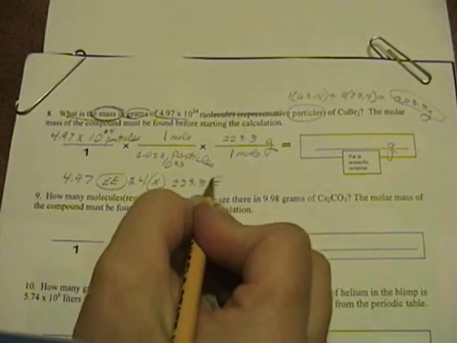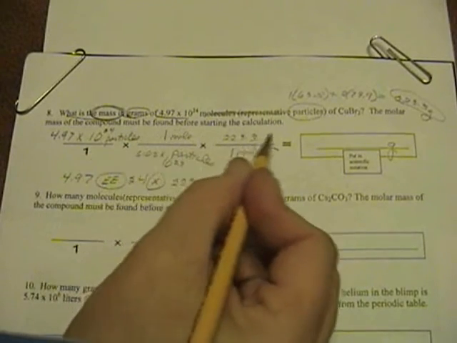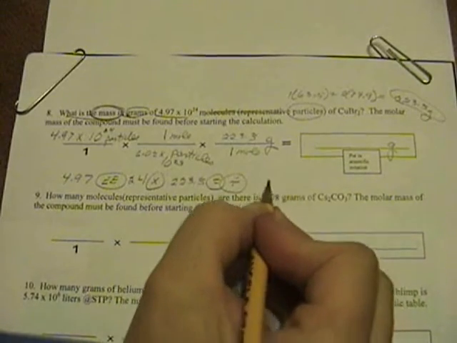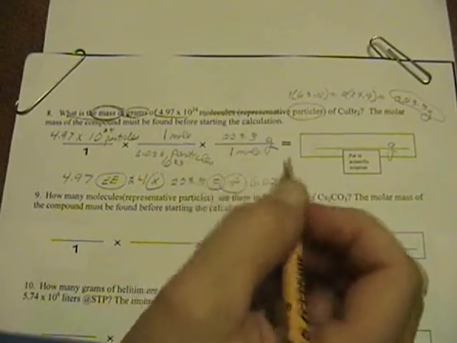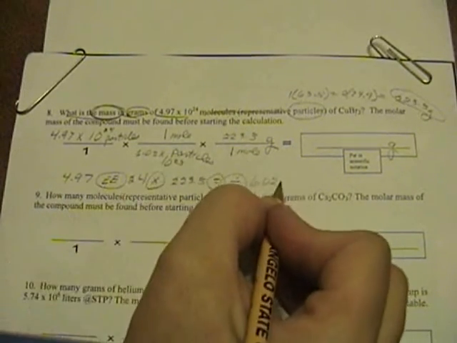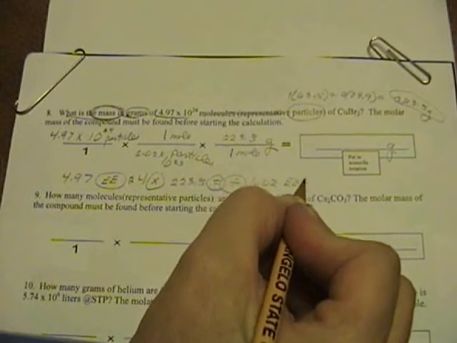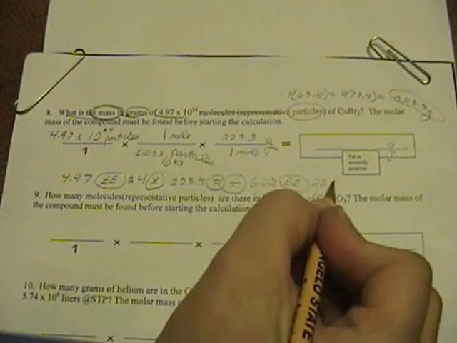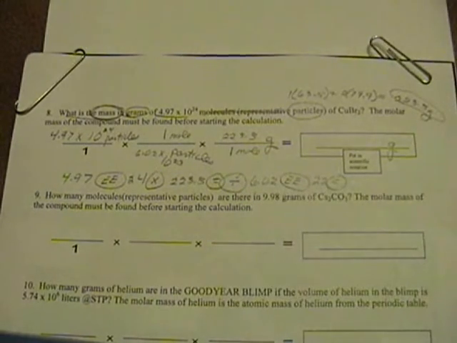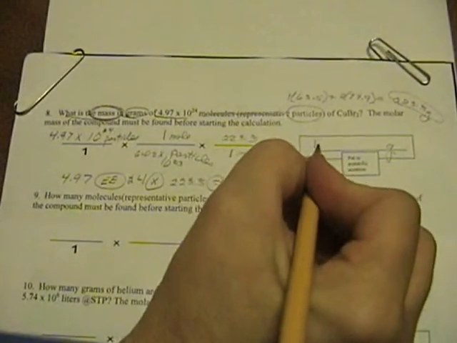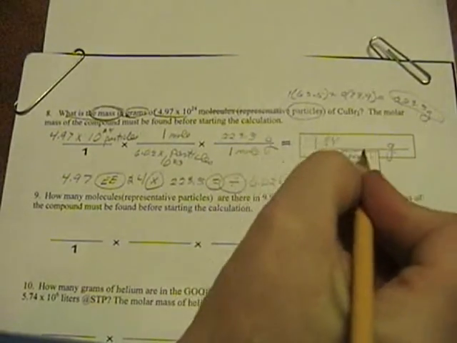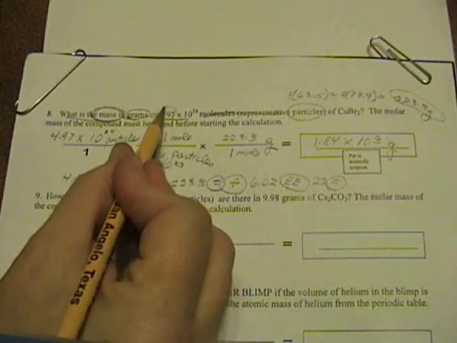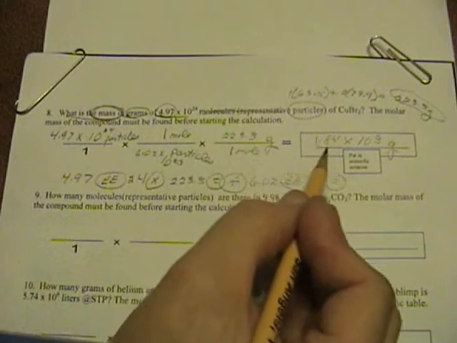I'll hit equals at this point because we're at the end of all of our numerators. And we'd hit divide, and then we would hit 6.02, and then times 10 is the exponent button, double E, and then 23. Alright, and the answer is 1.84 times 10 to the third. You see we had 3 sig figs here, and we have 3 sig figs there.